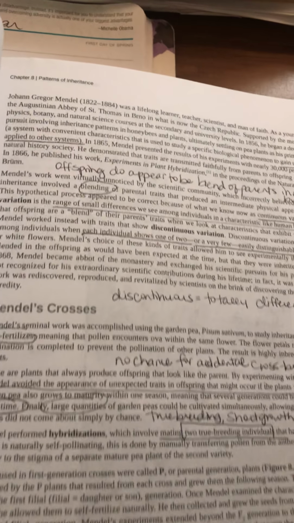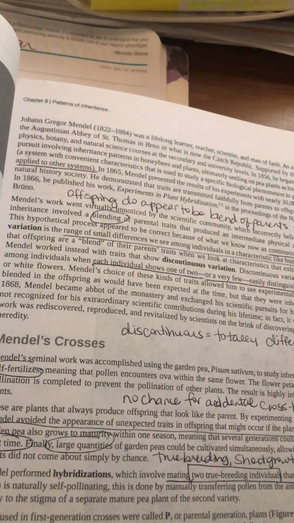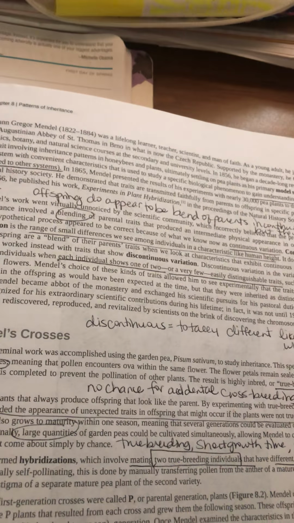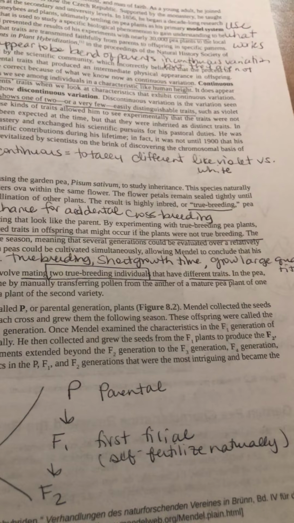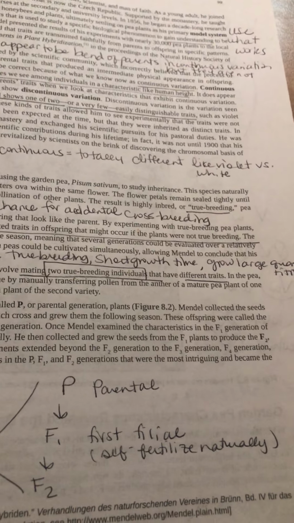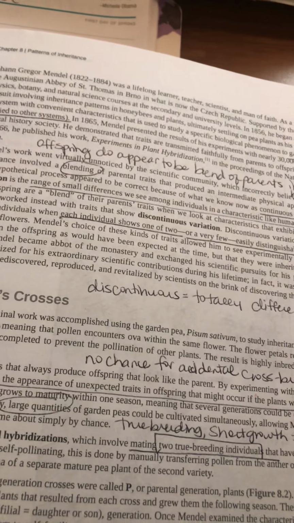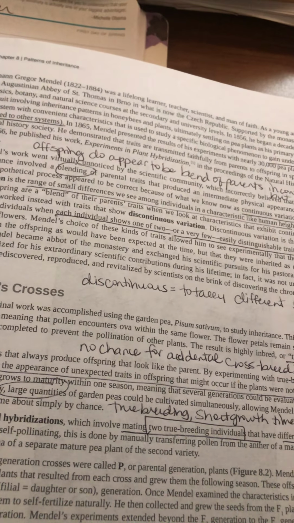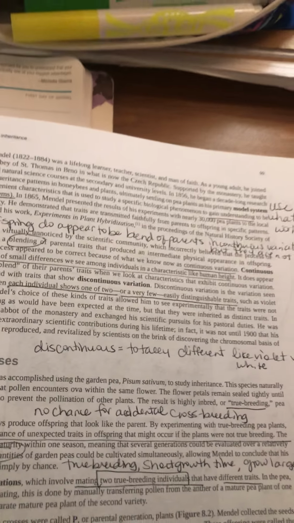So continuous variation is basically what happens when there's a very small difference, like when you take human height, all the small differences coming together is continuous, it stays the same. If it's discontinuous, it's different. Mendel mainly worked with these discontinuous variation traits, and they're easily distinguishable.